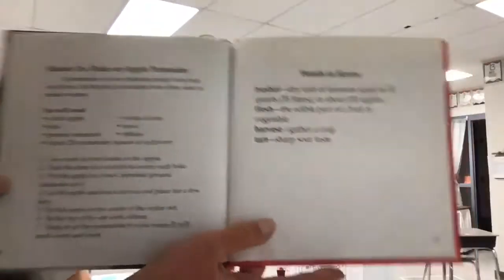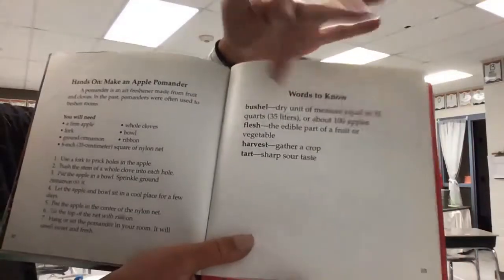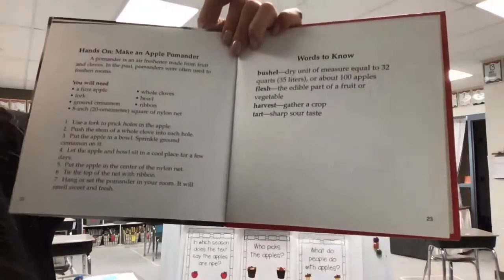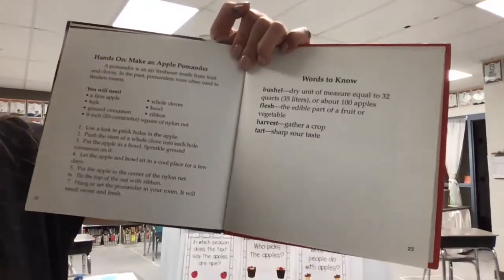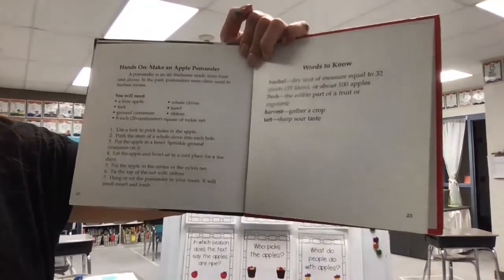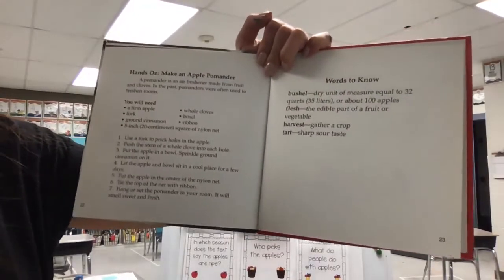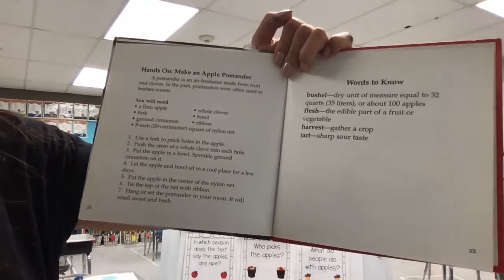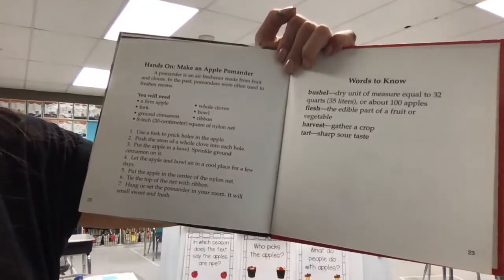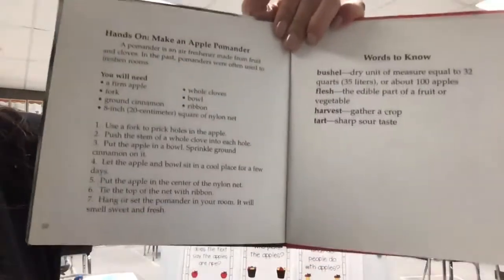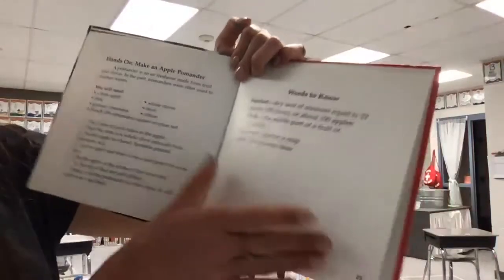And here at the end of our book are bold words: bushel, flesh, harvest, and tart. Those are some words that might be different. And then it also has some information back here of how to make an apple pomander. So that's just an air freshener, but it gives you a little craft to do in this book of apples.